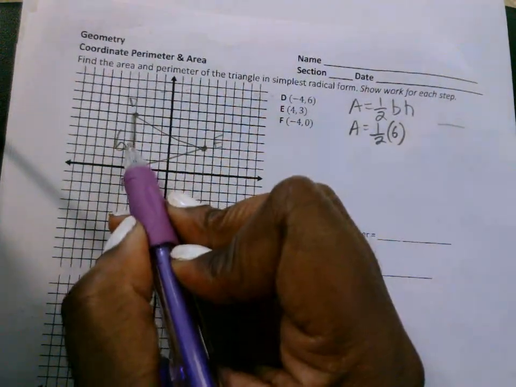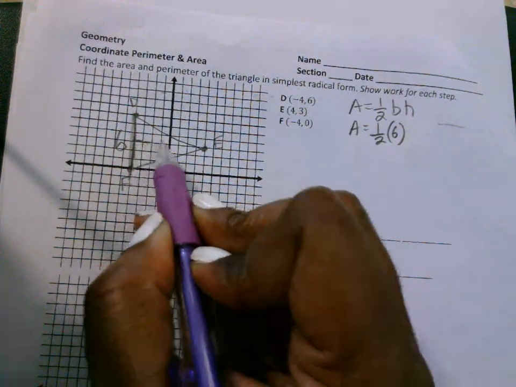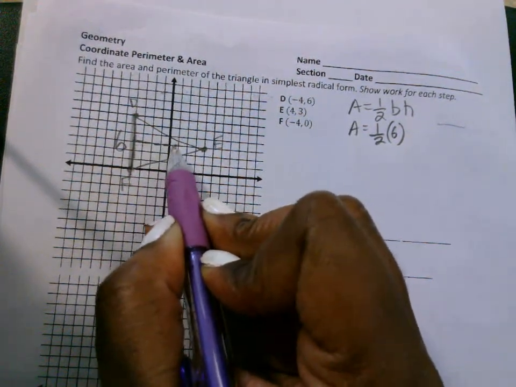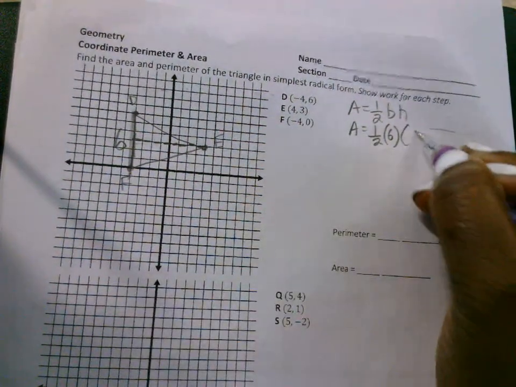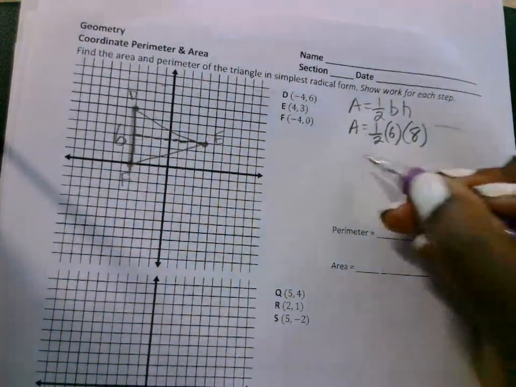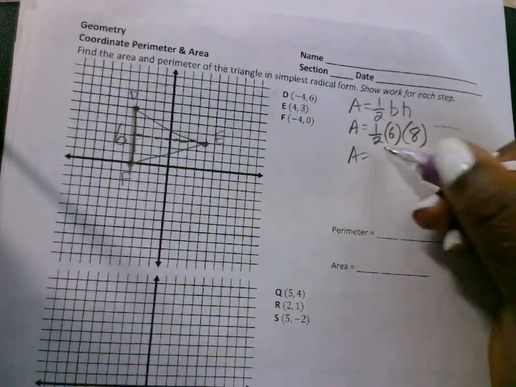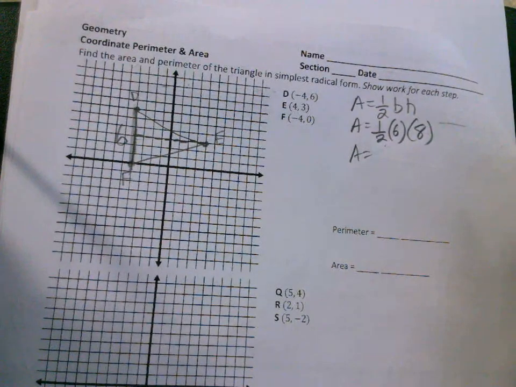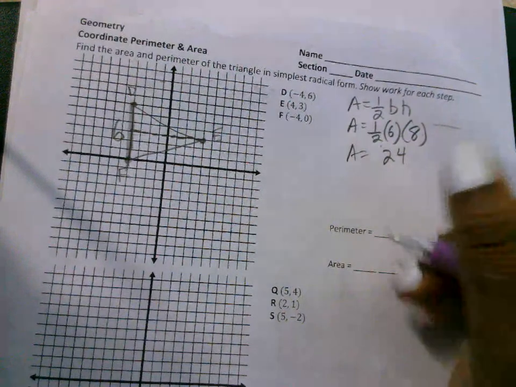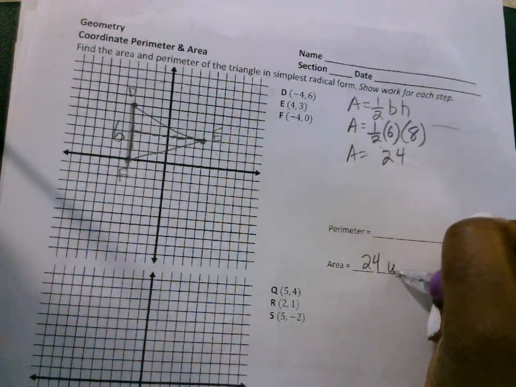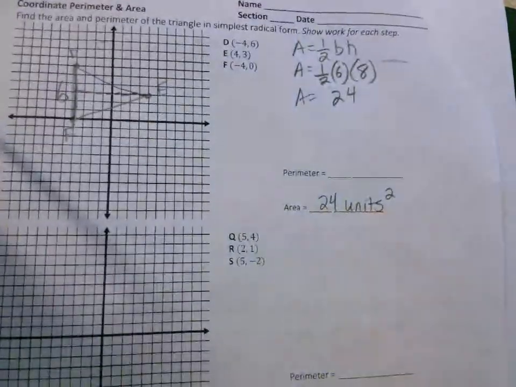From the base, from the bottom up to the top is the height here. This is 1, 2, 3, 4, 5, 6, 7, 8. So now we multiply all three numbers. What's half of 6? 3. What's 3 times 8? So that's 24 units squared. Generic unit squared.